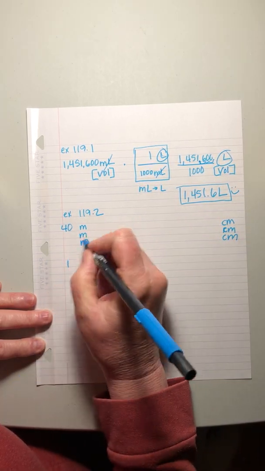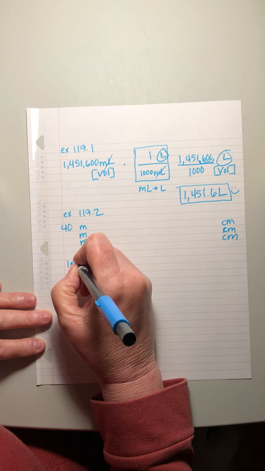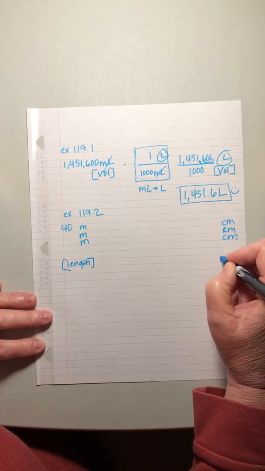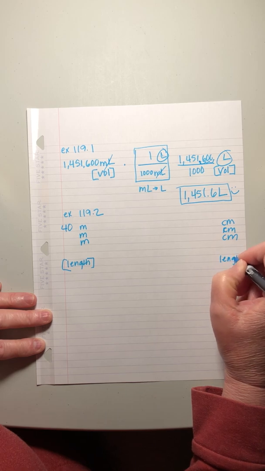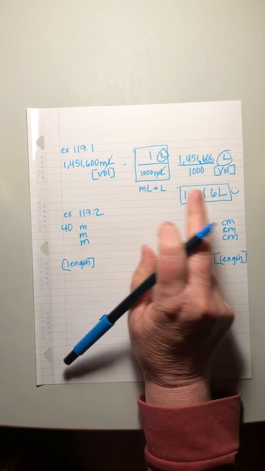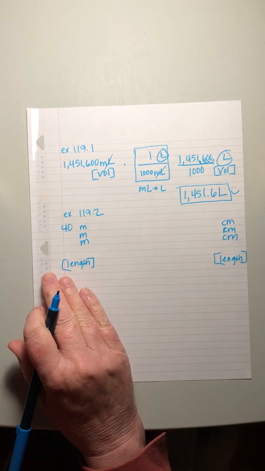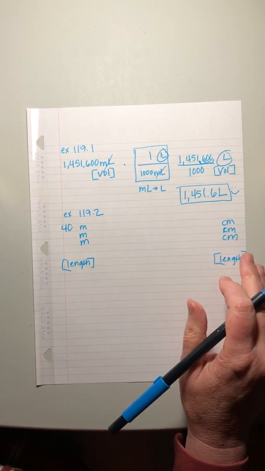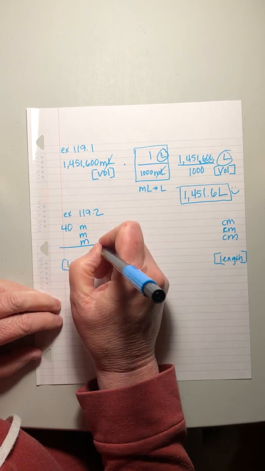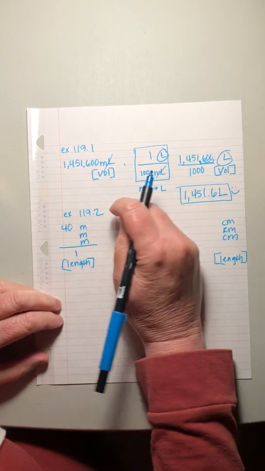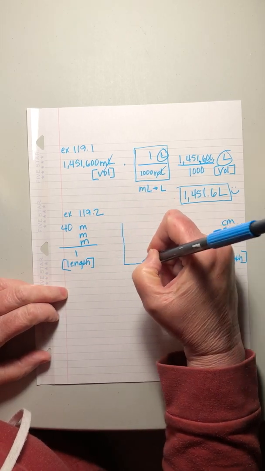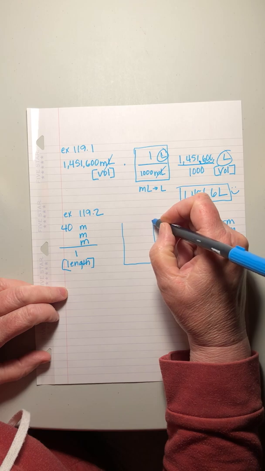This, meters cubed, is length. And centimeters is also length. So this time we're not going to need any of our volume units. We're just going from one kind of length to another kind of length. Okay, we can do that. That's cool. Let's put this over a 1. And John's not telling us how many units to use. So let's think about it.